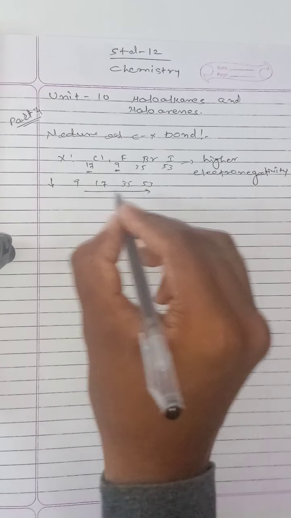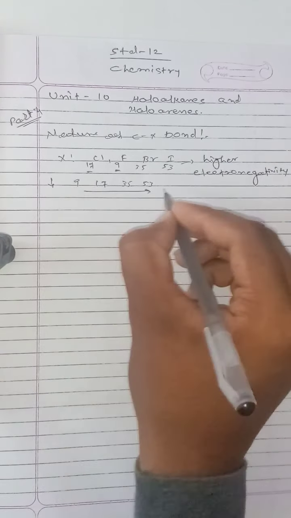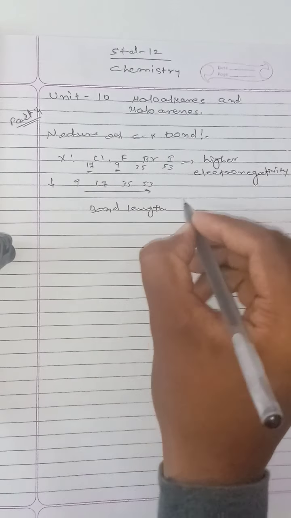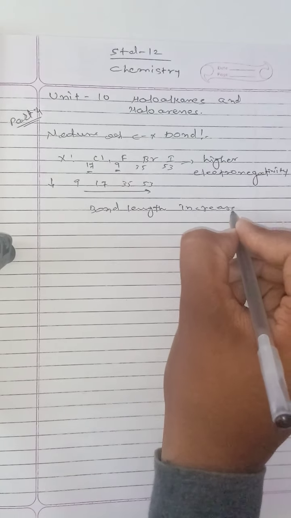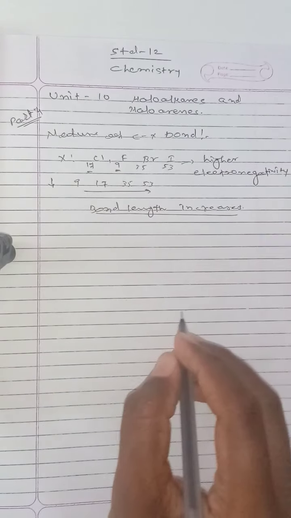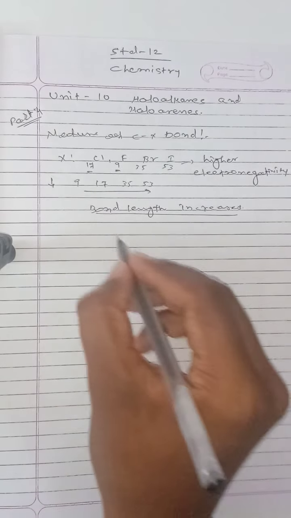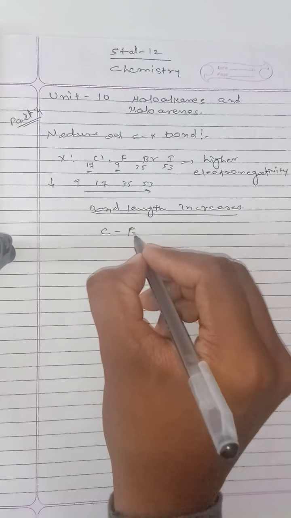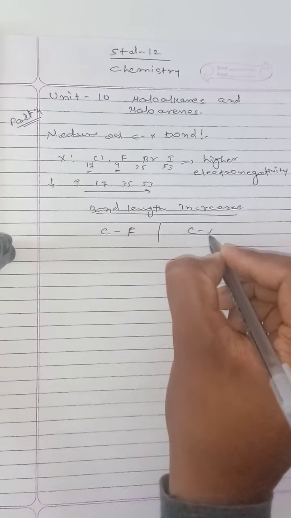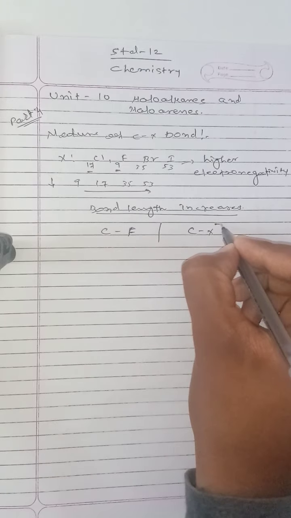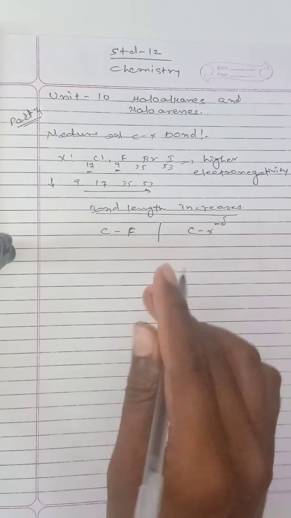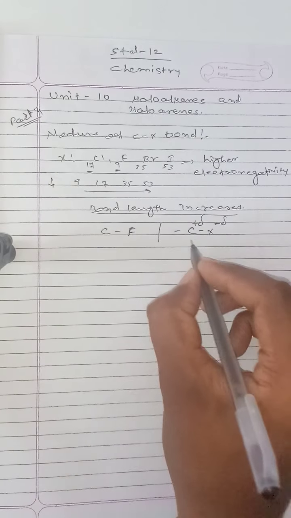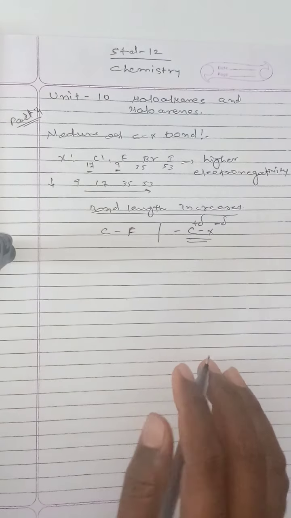As the atomic number increases, the bond length increases. All the halogen atoms here on the C–X bond possess partial negative charge, and here carbon possesses partial positive charge.